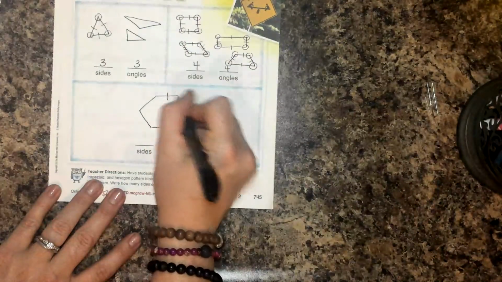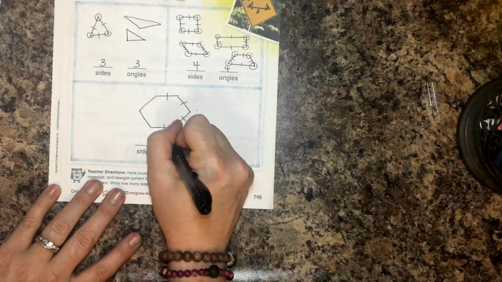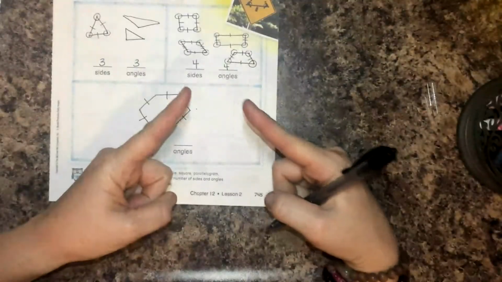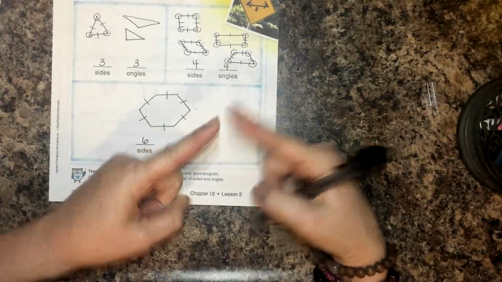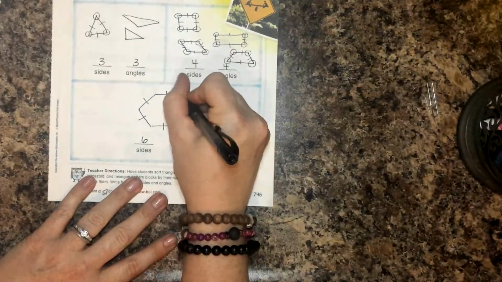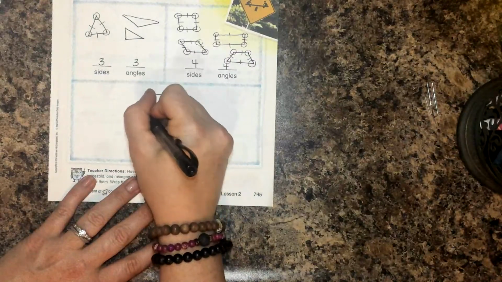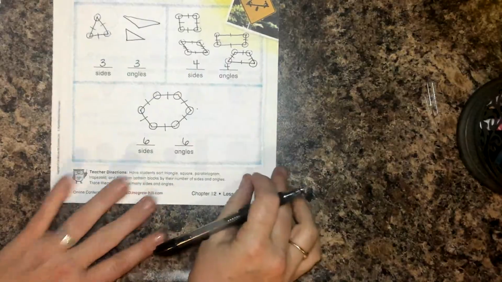Remember, a hexagon has how many sides? Let's count them. 1, 2, 3, 4, 5, 6 sides. And remember, angles are where 2 straight lines come together, that point. So let's count our angles. 1, 2, 3, 4, 5, 6. So 6 sides and 6 angles.